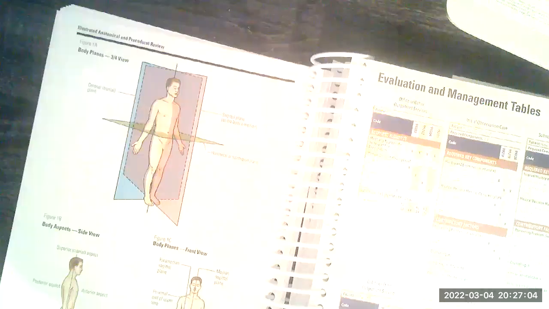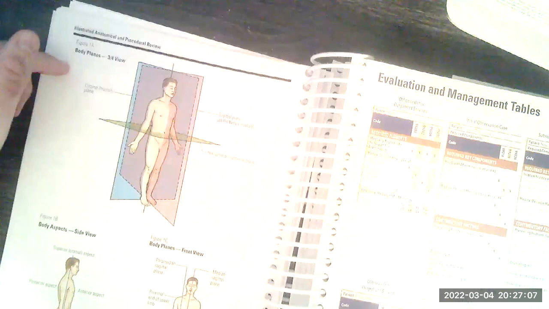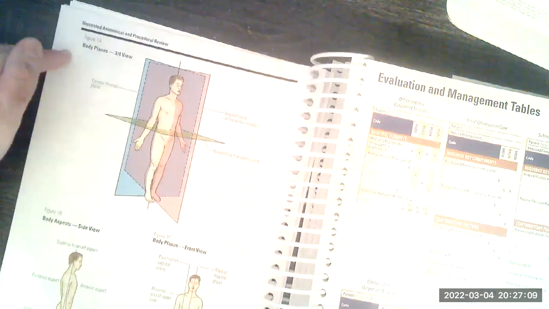There's a little introduction here that has some good information, but I'm going to skip it for now. On Roman numeral page 24, there are the body planes illustrations. I find this very useful.